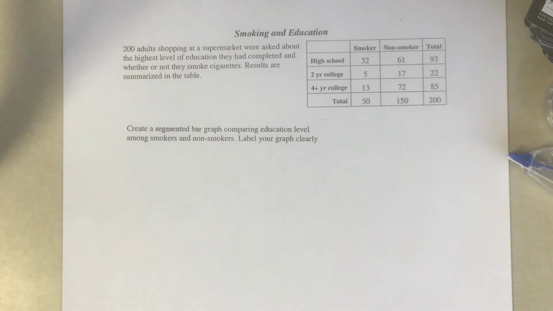All right, so in this video, I'm going to show you how to make a segmented bar graph. We'll take this data that we've gathered. So we have 200 adults shopping at a supermarket. We're asked about their education and whether or not they were a smoker.